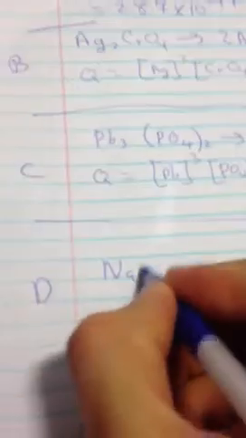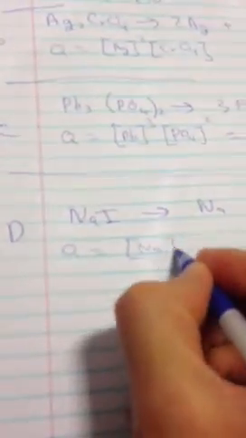It's basically just NaI, and NaI dissociates into Na plus I. So Q should just equal the concentrations of these two, the first one multiplied by the second one. You multiply, add the exponents, and it's going to give us a very small number, and it's compared to that. So it's going to be smaller.